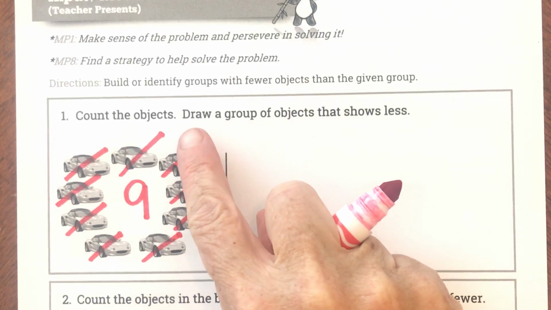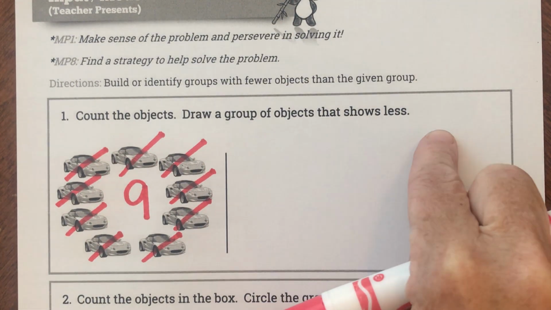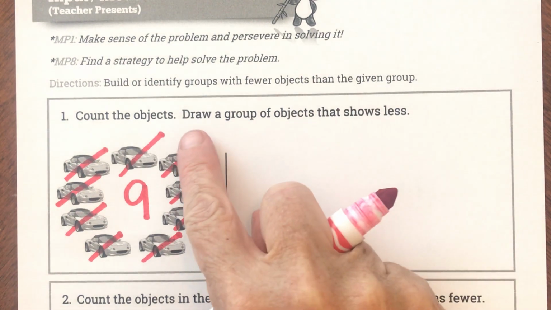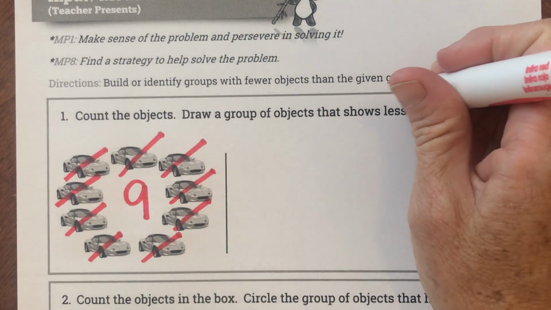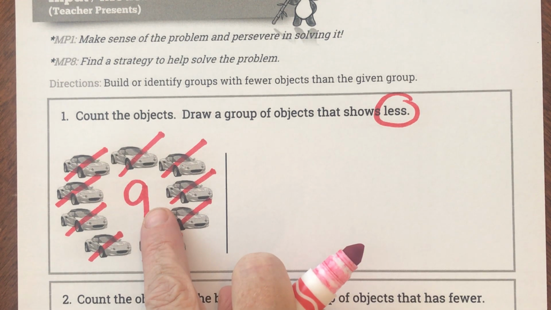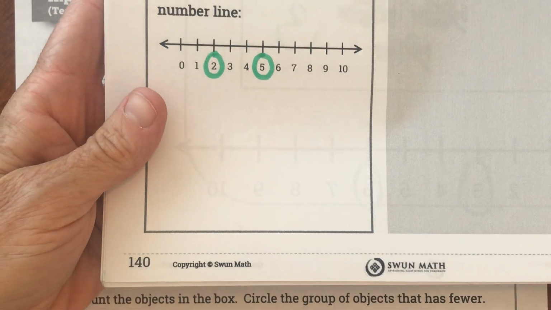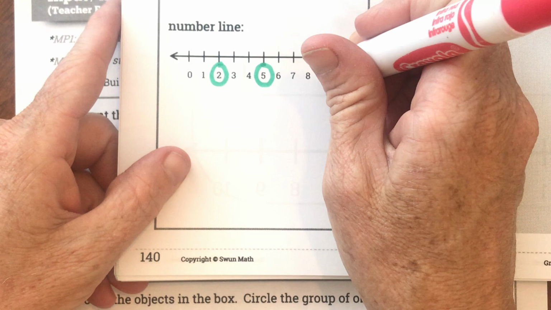Okay, over here they say draw a group of objects that shows less. So they want me to draw a group of objects that shows less. So I could choose any number that's less than 9. What numbers are less than 9, friends? Let's look at my number line. Here's 9.